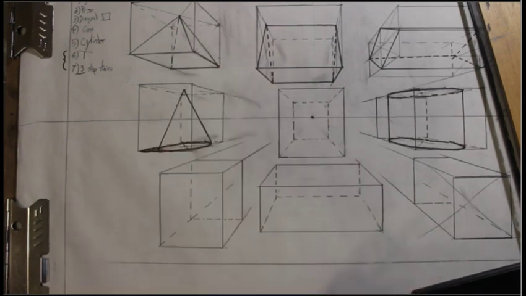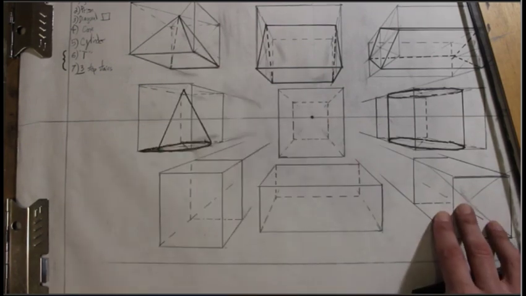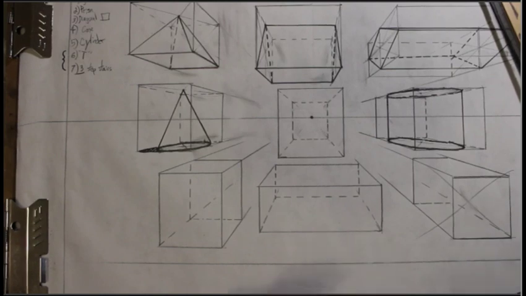This is going to be tricky. So tricky. I really wish I did this one better. Oh boy.